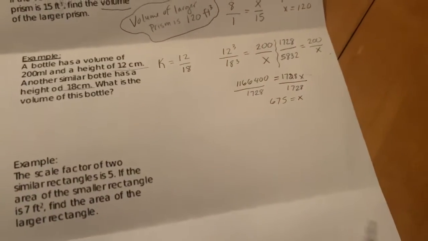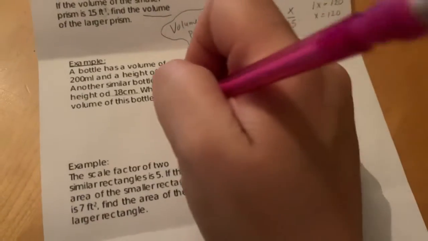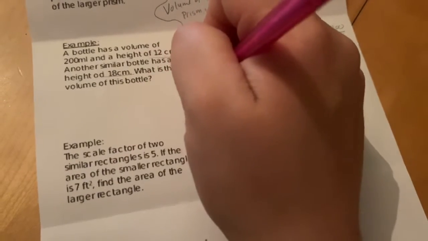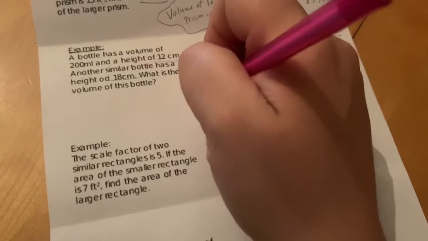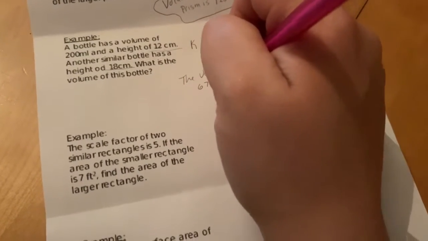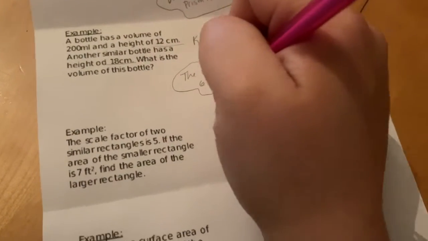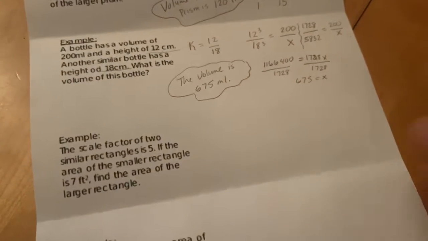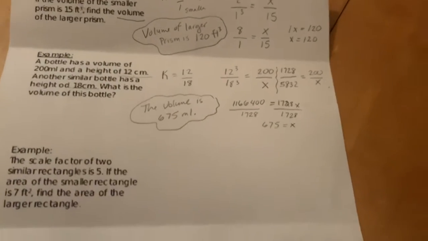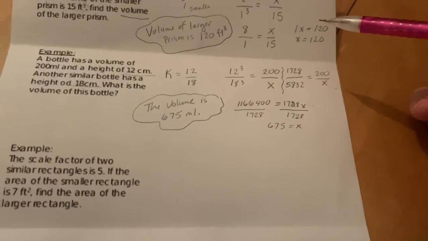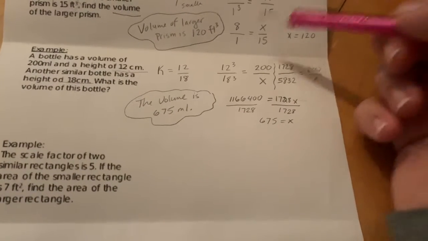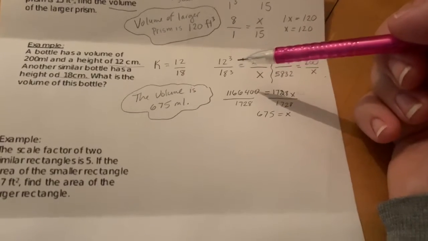So that tells us that the volume of the other bottle is 675 milliliters. All right. So there's a couple of examples using volume. Anytime I'm doing volume, it is a three-dimensional measure, so I have to remember to take my scale factor and bring it to the third power.